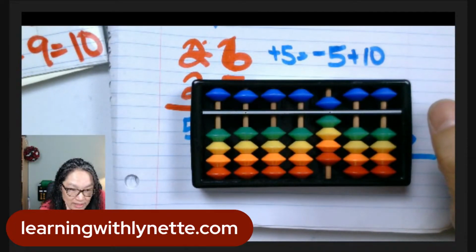So, can you use the abacus to decide what? Oh, divide?